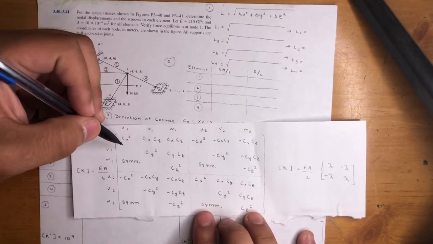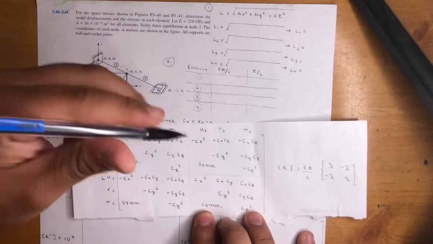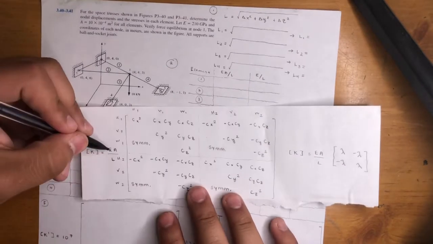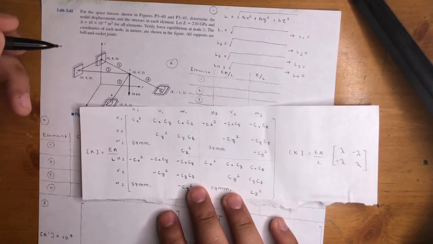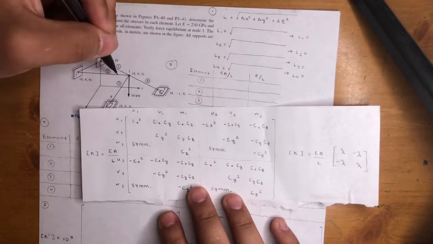So in this case, it is a pretty huge table, but because there's a lot of fixed supports, a lot of these will cancel out, so you'll see what I mean. But before we get the stiffness, obviously we need EA over L for each element. Now they give us E for all of them, they give us A for all of them, but L changes.